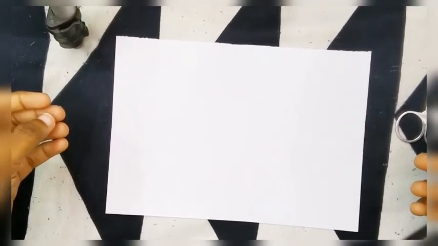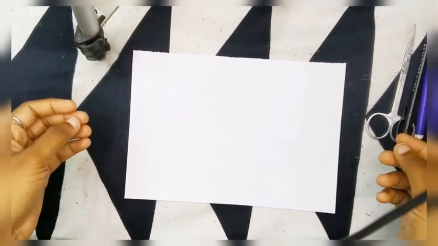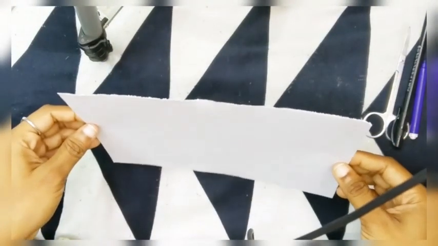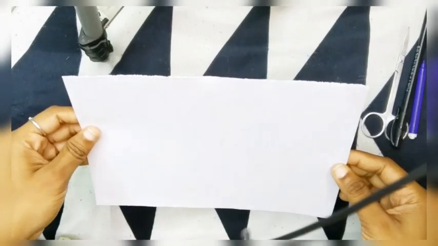Children, look at this paper. It is a rectangle. In our previous video, I already taught you about the geometrical shapes. We learned edges and corners of geometrical shapes. Now, it's your turn to give answers. So, we will count the edges and the corners.